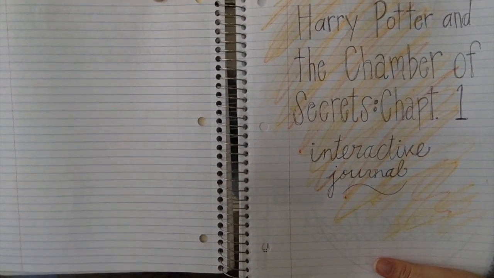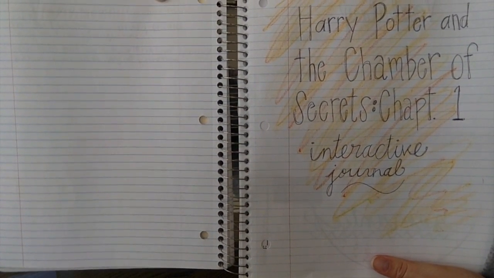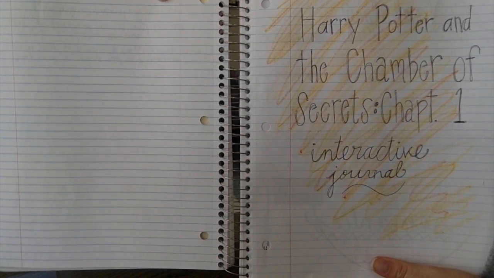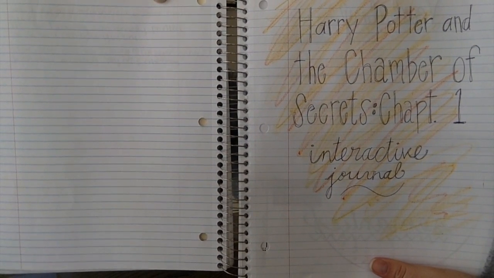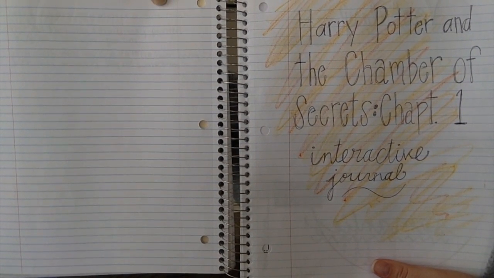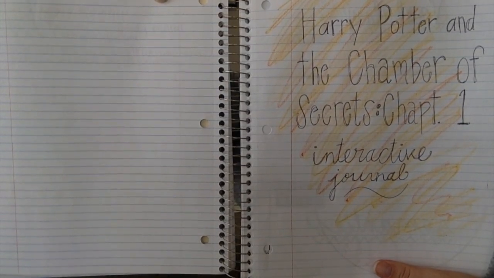All right, so this is my interactive journal. My name is Jenna Williams, and I did my literacy intervention module on Harry Potter and the Chamber of Secrets, Chapter 1.